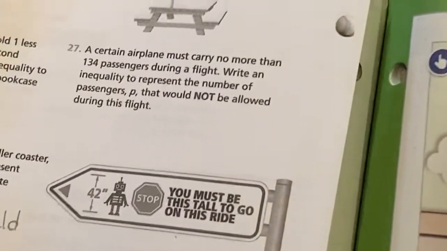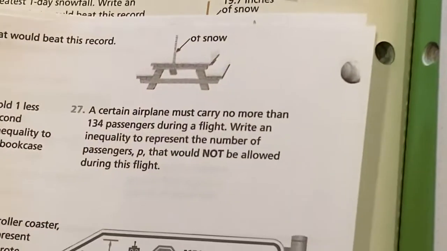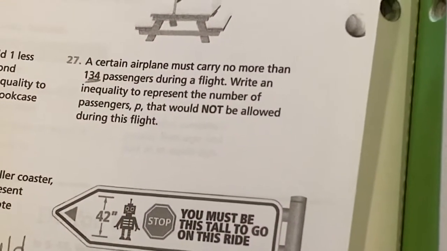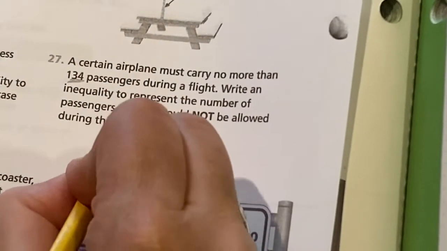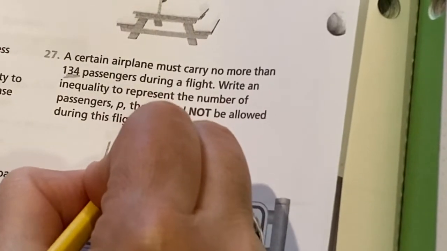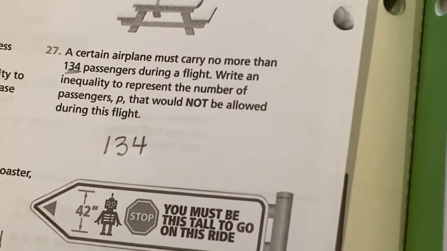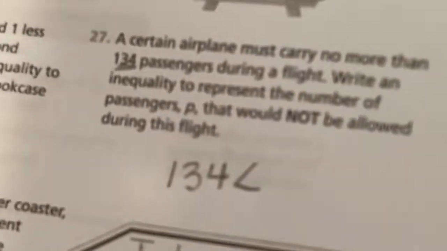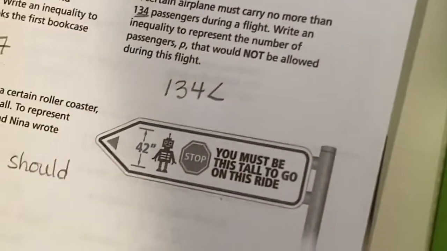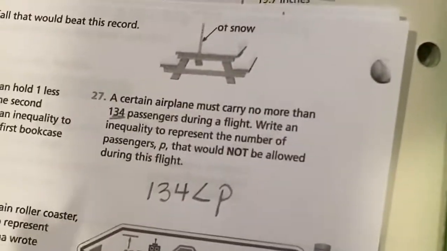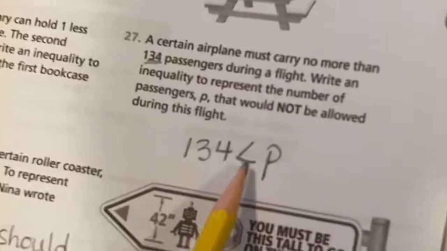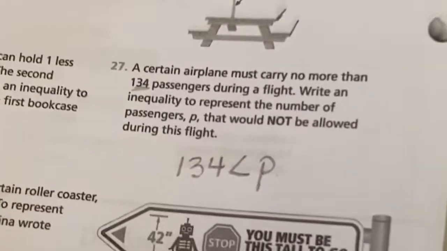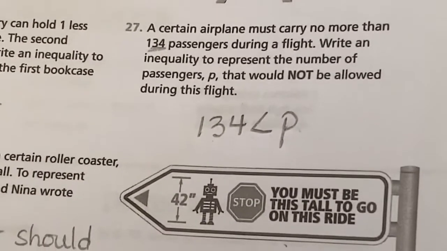Now, a certain airplane can carry no more than 134. So 134 is the most it can carry. So what's the number of people that's too many? Anything that is greater than 134. So you could write 134 is less than P, or you could switch it and write P is greater than 134. So Elias was right.